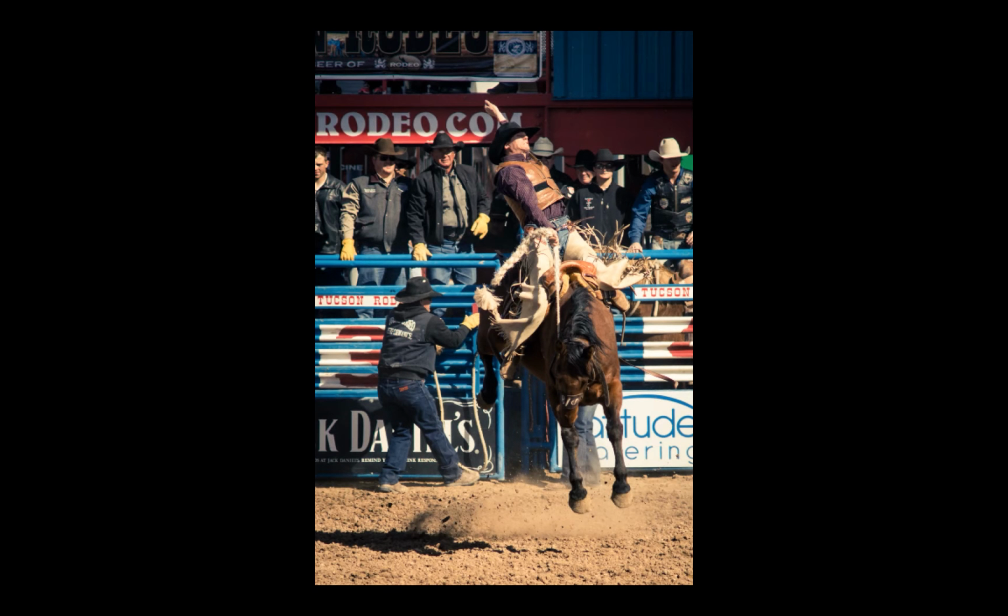So you use this for something like, for example, rodeo action. The most important thing for you is that the shutter speed is very high to freeze the motion. So this would be an example case where you'd want to use shutter priority to say, definitely make sure you have a high shutter speed and then you pick the rest. Don't really care.